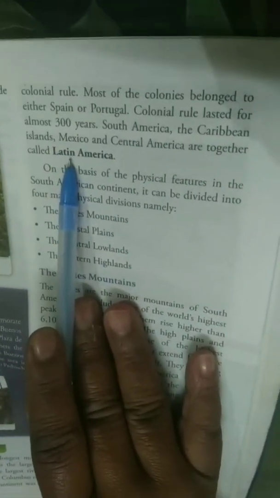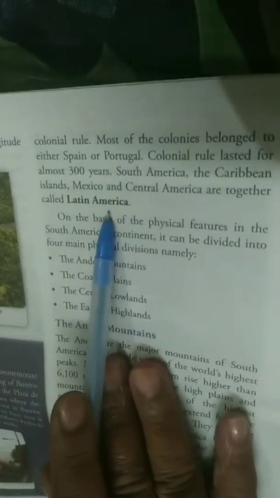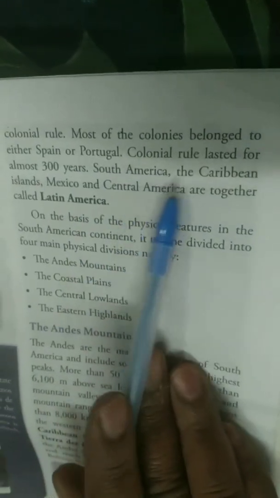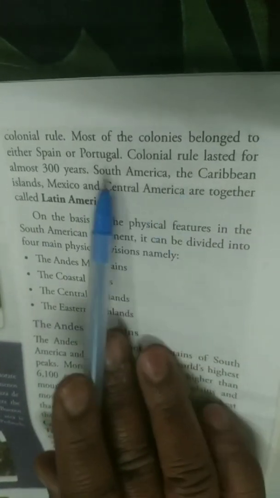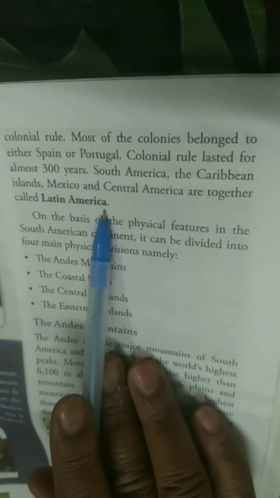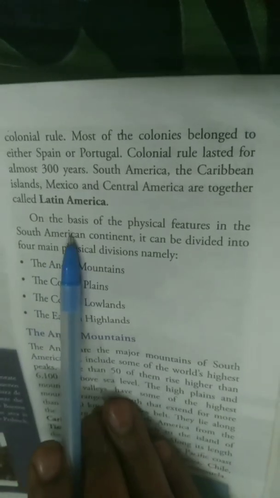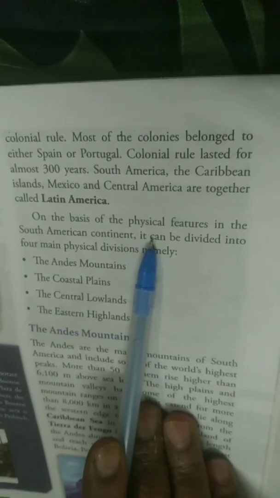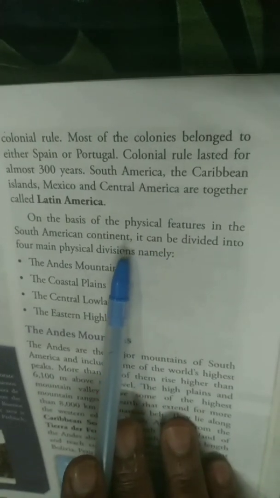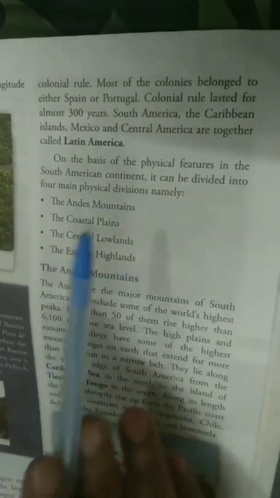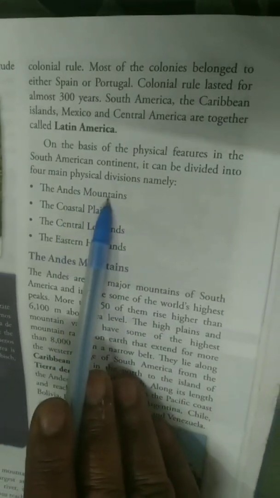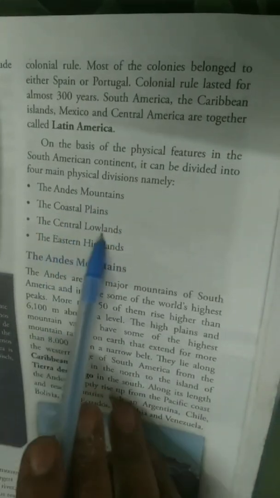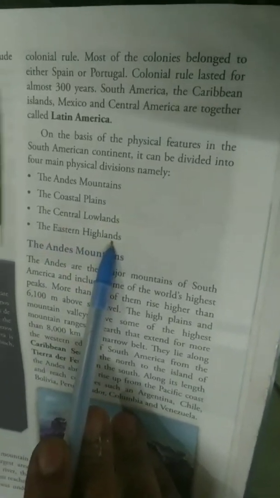Now let us see which are the areas which are together known as Latin America. South America, the Caribbean islands, Mexico and Central America are together known as Latin America. Now, children, let us study about the physical features. On the basis of the physical features, the South American continent is divided into four main physical divisions. Now, let us see which are the four main physical divisions. They are the Andes Mountains, the coastal plains, the central lowland, and the eastern highland.